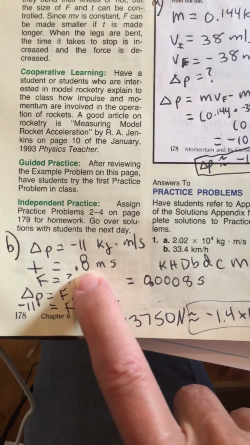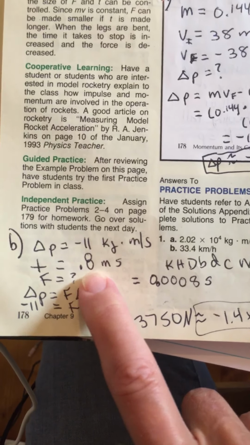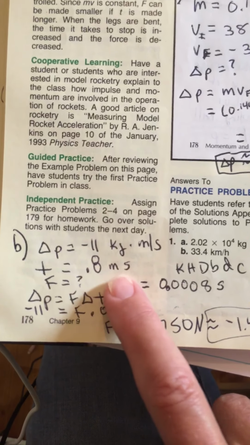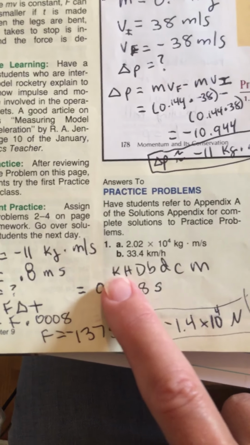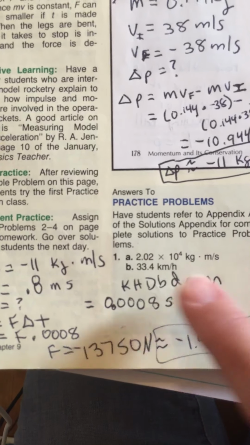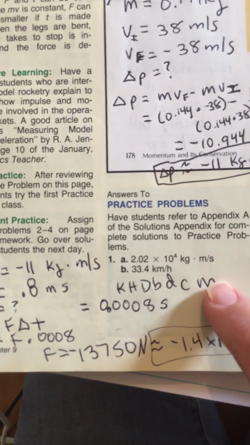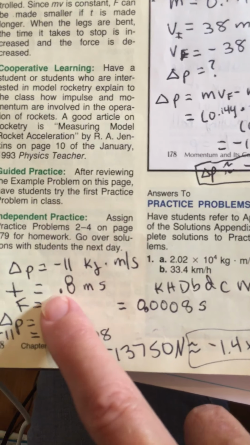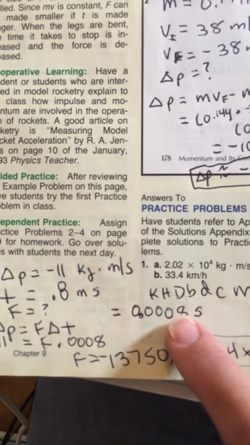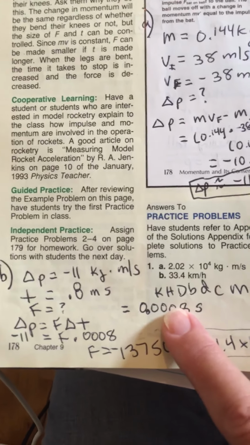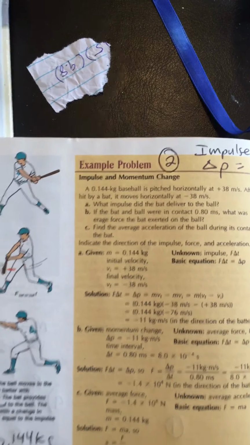We know the time is 0.8 milliseconds, but because that's seconds and that's milliseconds, we need to make sure they have the same units. So we're going to convert that to seconds, and we're going to use our little trick. King Henry's daughter bakes delicious chocolate muffins. We're going from milliseconds to the basic unit of seconds, so we count how many frog jumps it is. 1, 2, 3. So we move our decimal point 1, 2, 3 places, augmenting zeros. 1, 2, 3, and that's how many seconds it is. Okay? And then it asks us, what was the average force?